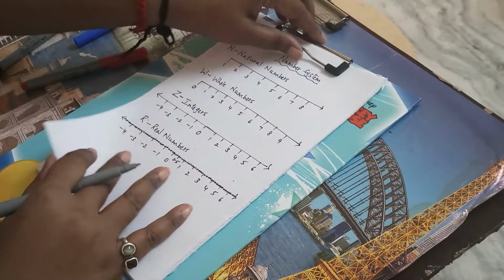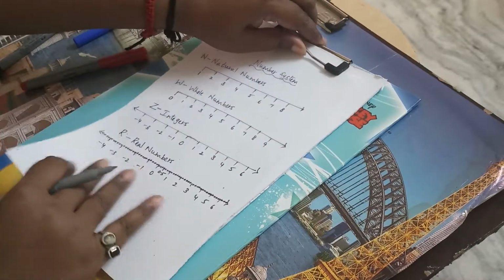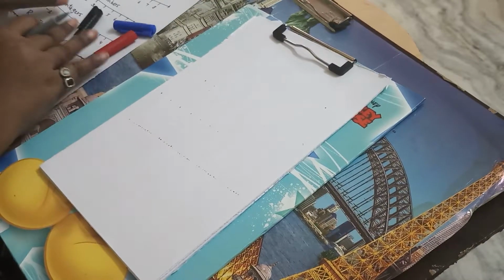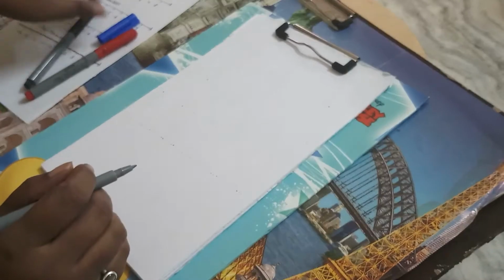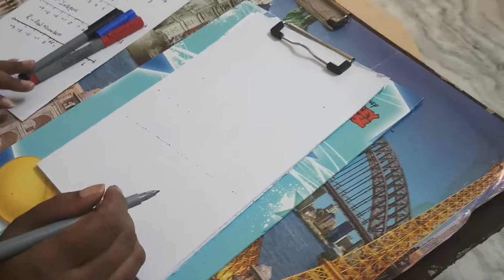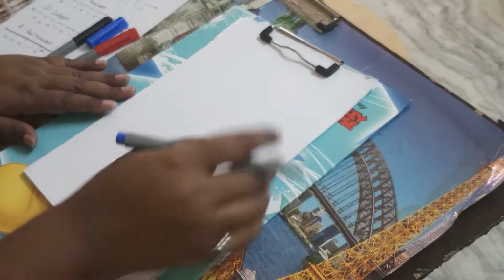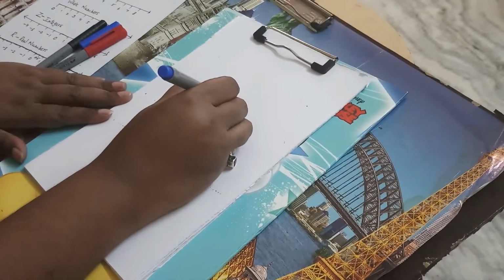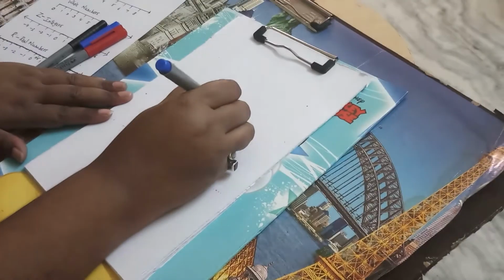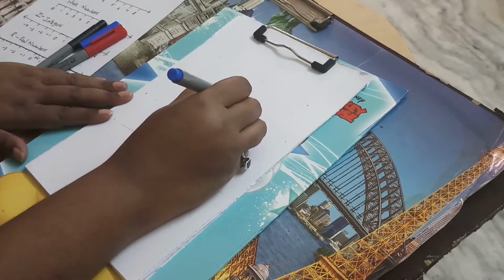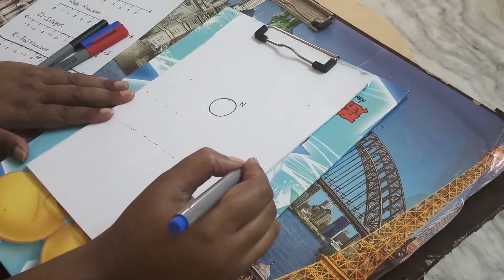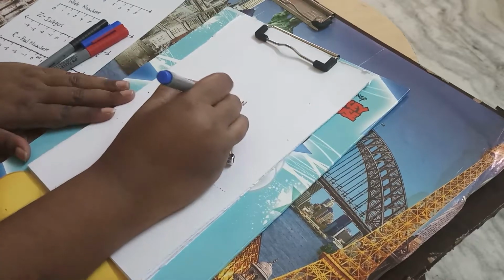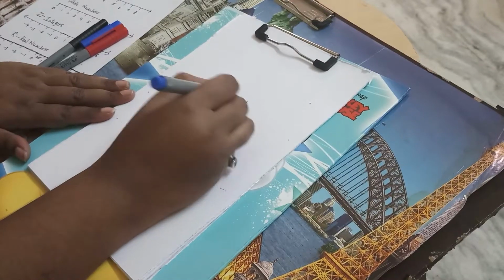Suppose we consider, you would have learned about the set language, right? In the set language, we represent sets, and we would have learned the diagrammatic representation of sets. Suppose I represent this set to be the natural number set, in diagrammatic representation, and I know this is a collection of natural numbers.